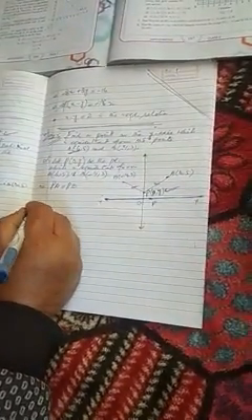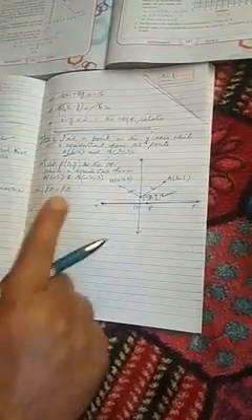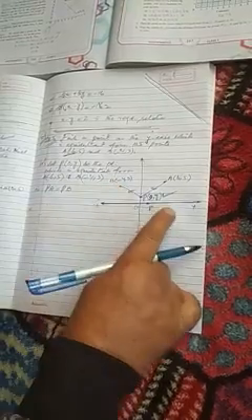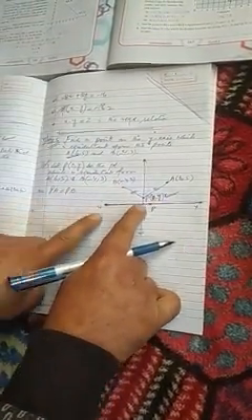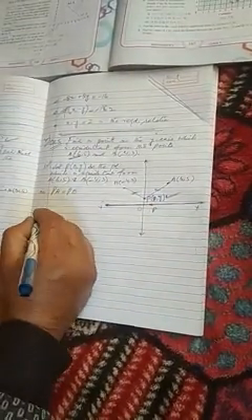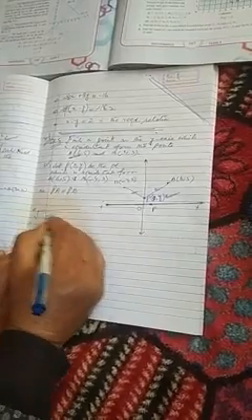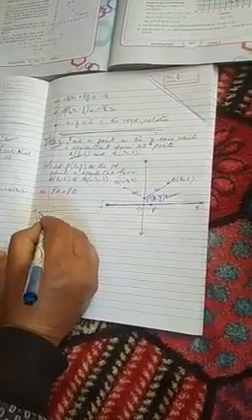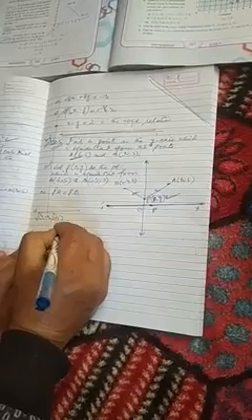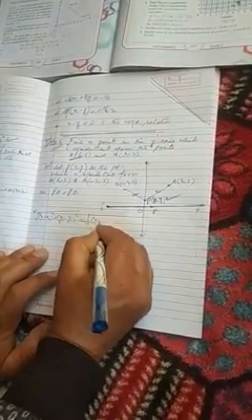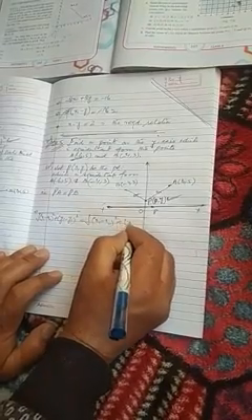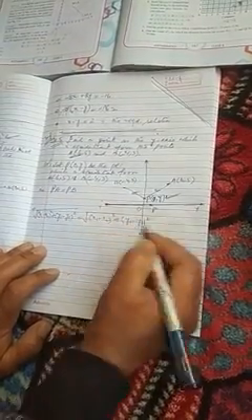Now it implies, using the distance formula, the square root of (x1 minus x2) whole square plus (y1 minus y2) whole square is equal to the square root of (x1 minus x2) whole square plus (y1 minus y2) whole square.